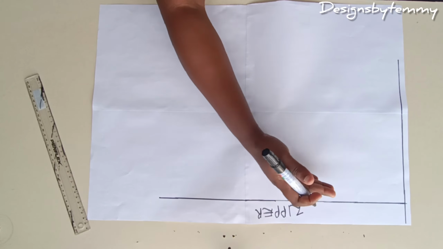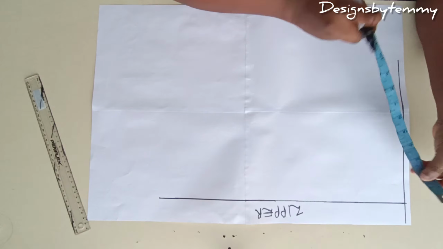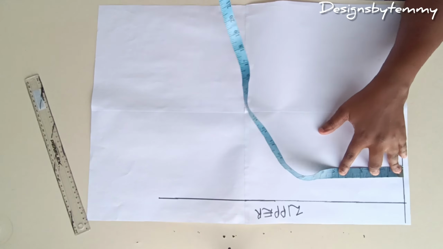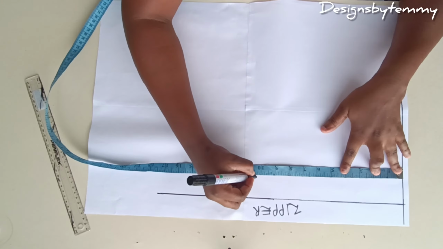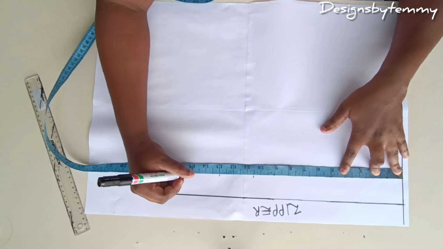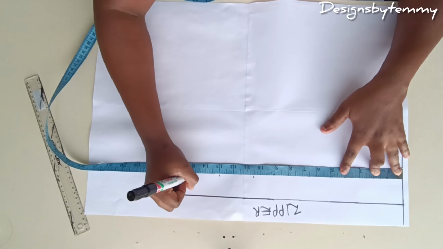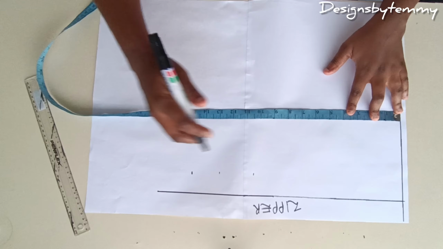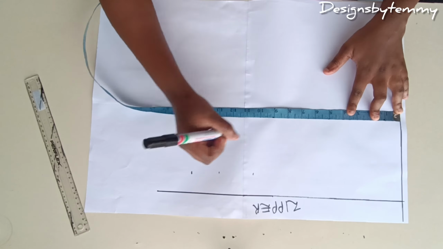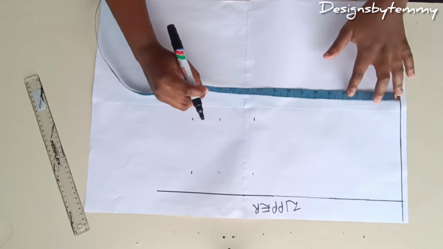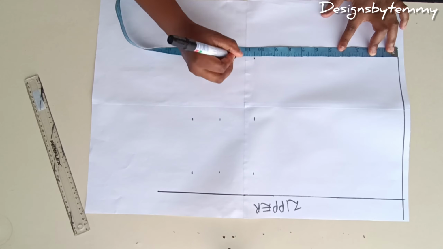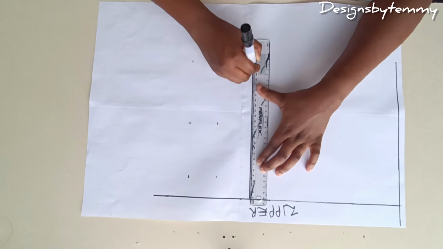Next is to input my body measurements from this zipper line. I'll input my bust point at 10.5, my under bust, my waist, which is at 15. You really don't need your underbust point at this point, but you can just make use of it. But it's really not needed for the back pattern. So I'll rule out a straight line.